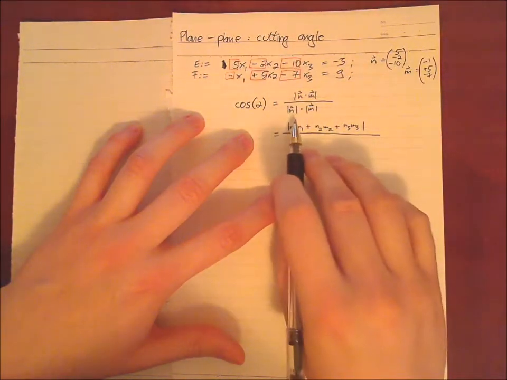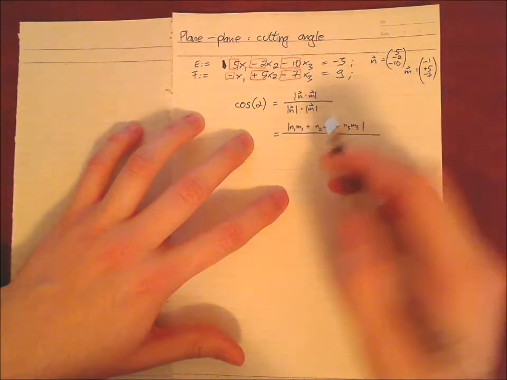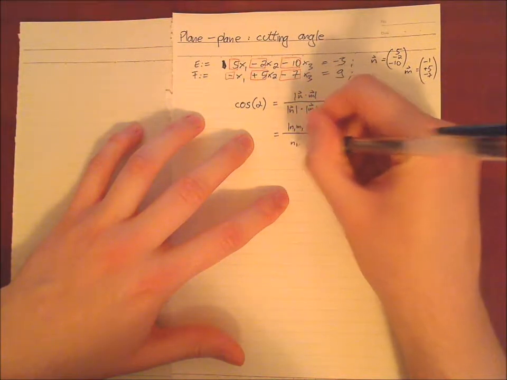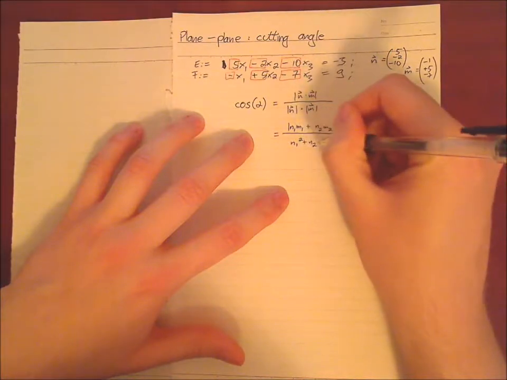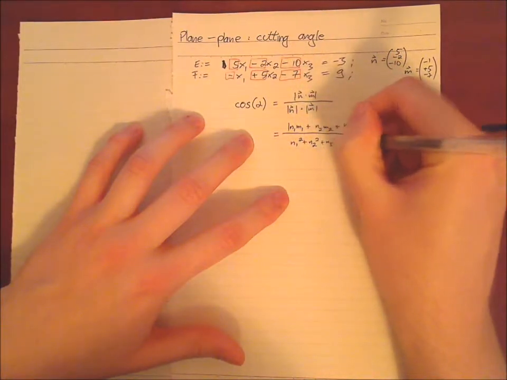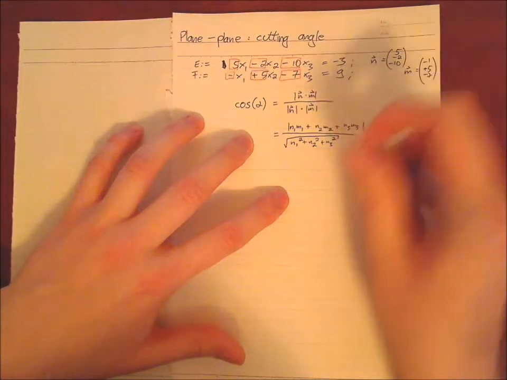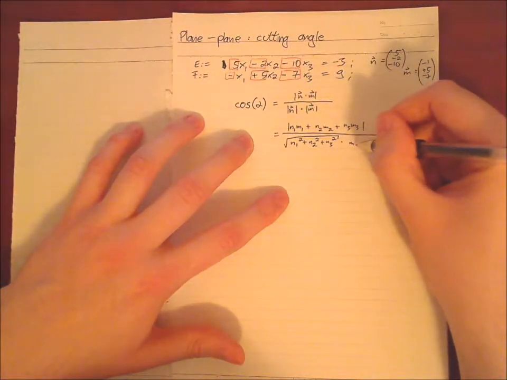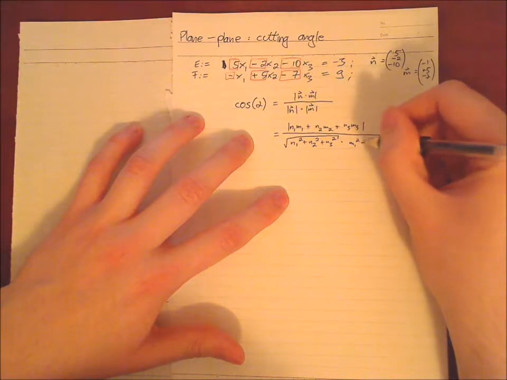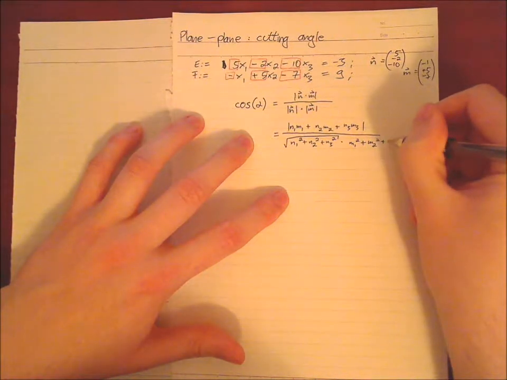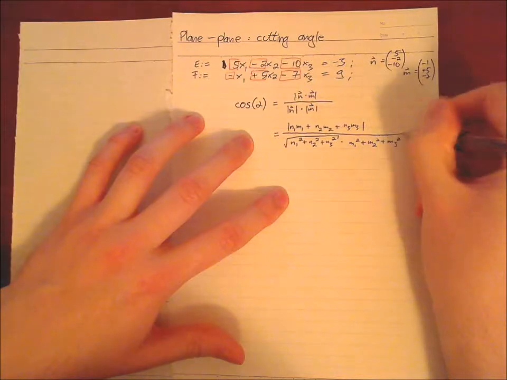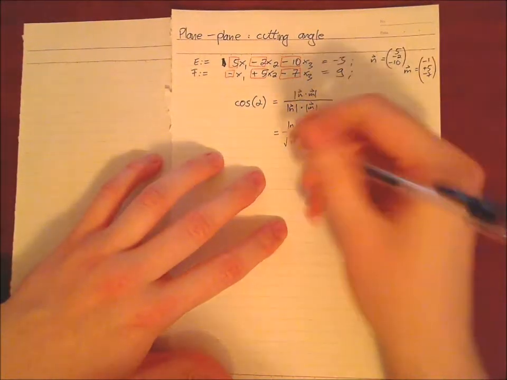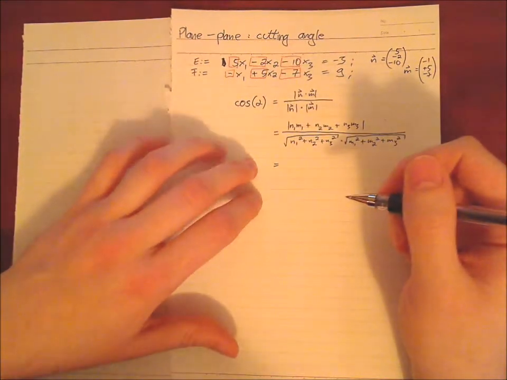In the denominator, it is n1 squared plus n2 squared plus n3 squared, take the square root. That's the amount of n. Times the amount of m, which is m1 squared plus m2 squared plus m3 squared, then take the square root. That's the formula. Now we put in our concrete values.